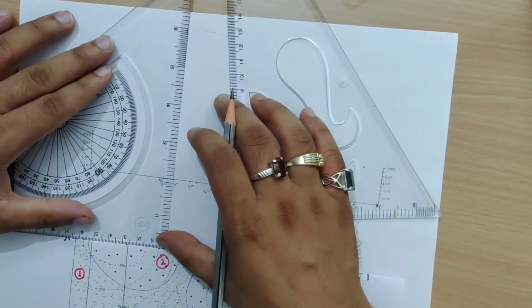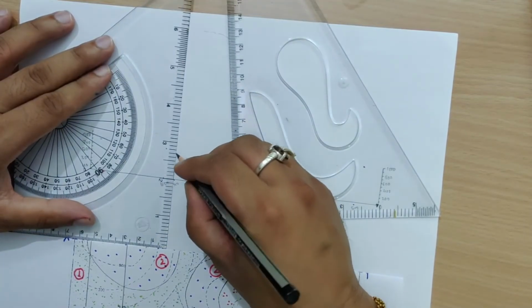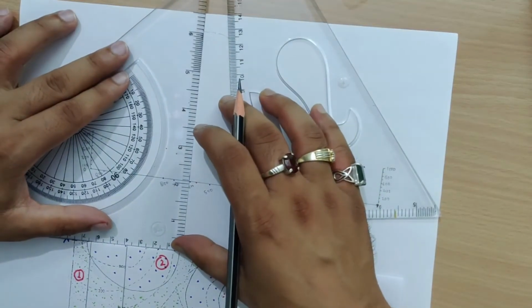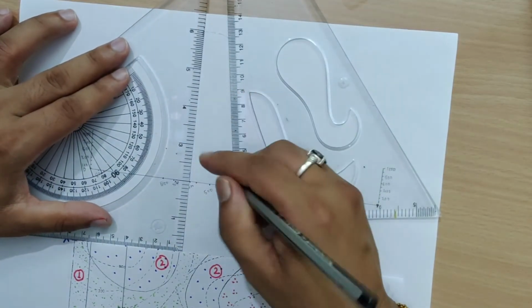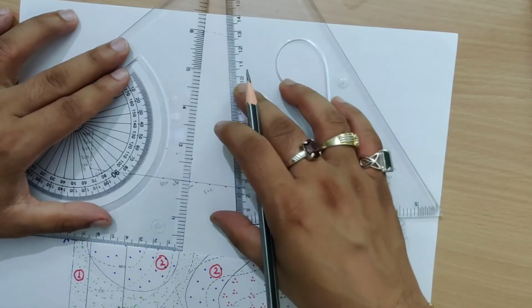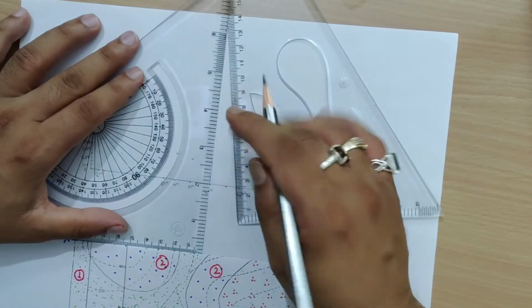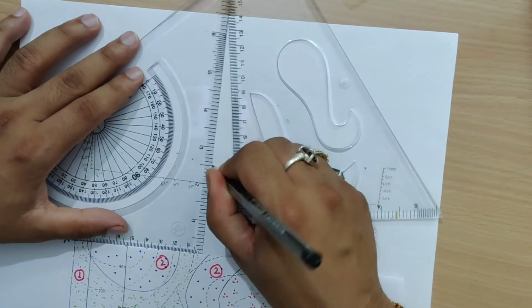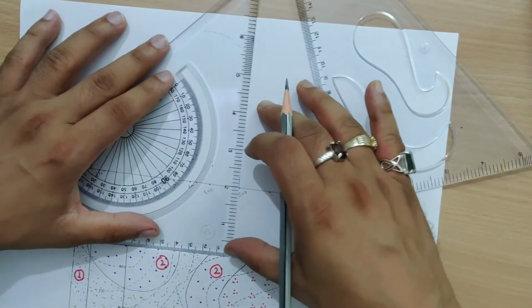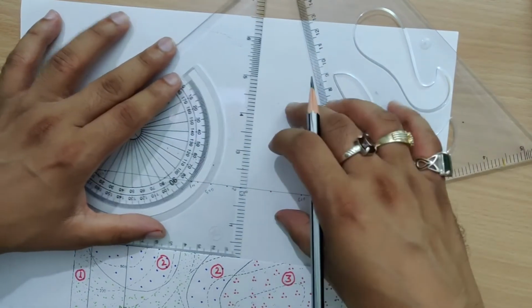Then we have 700, mark the value of 700. This is 600, mark the value of 600. This is 500, mark the value of 500. This is 500 back again, 500.